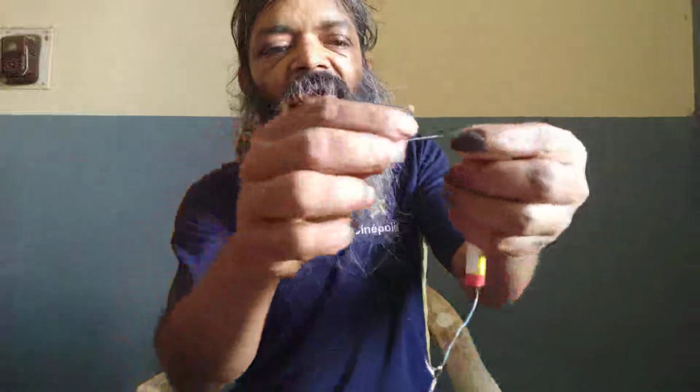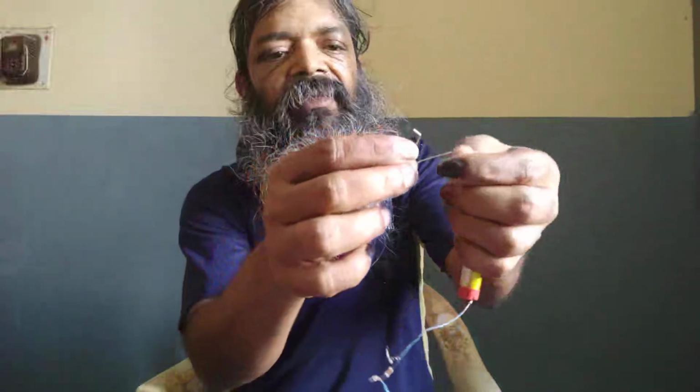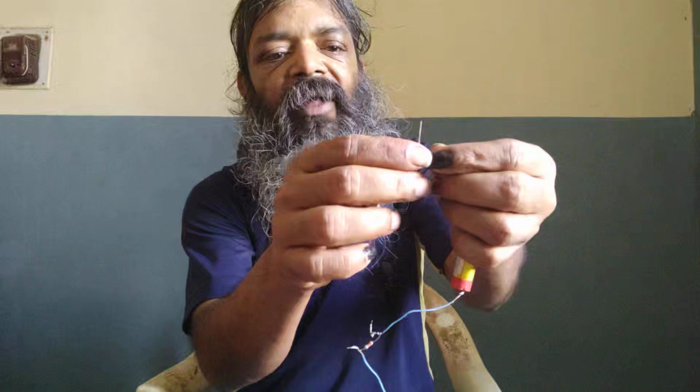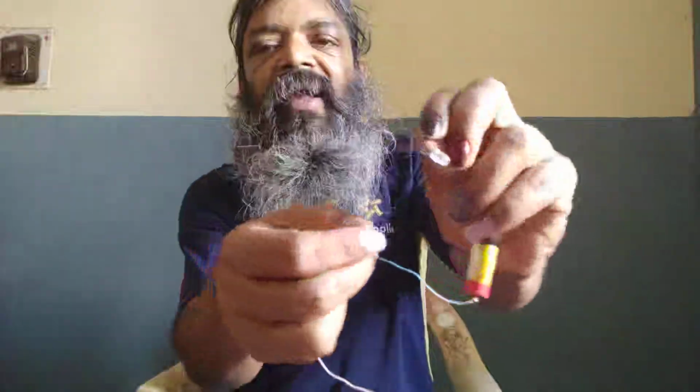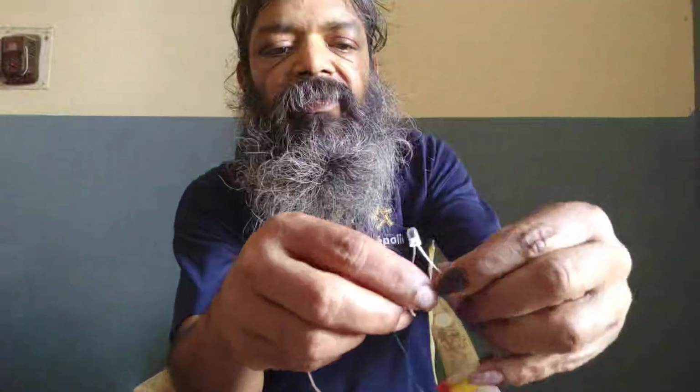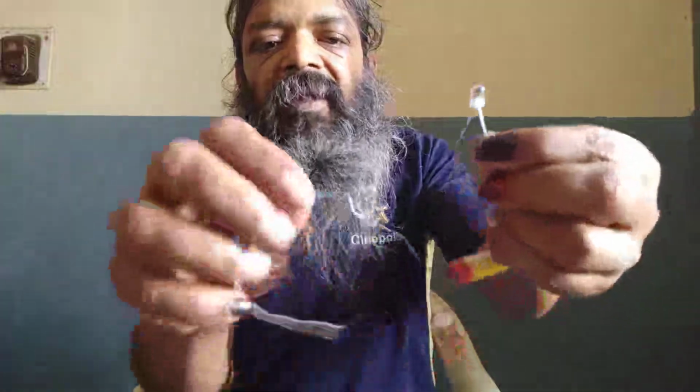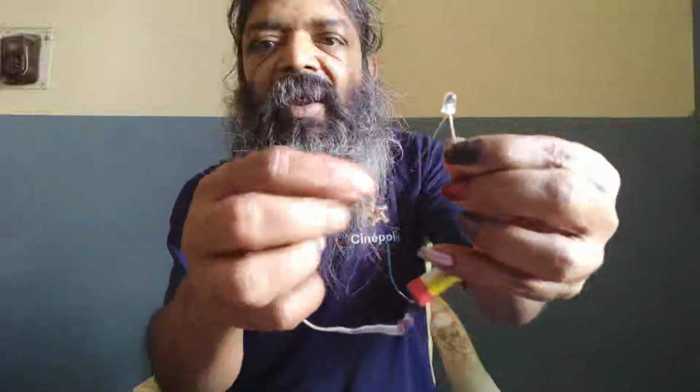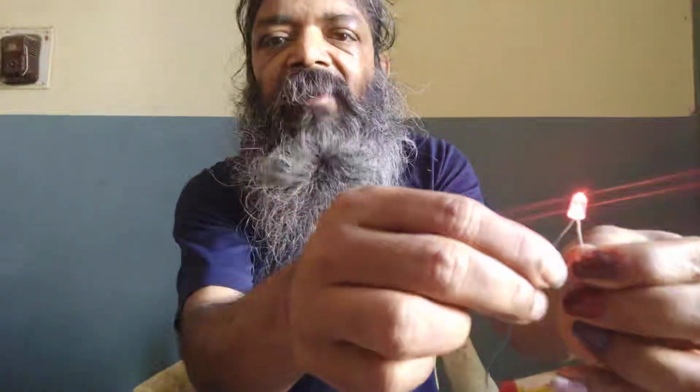Now actually I have shown it already. If I put the LED only across the resistor, it will keep glowing. It will never go off. Always a constant glow.